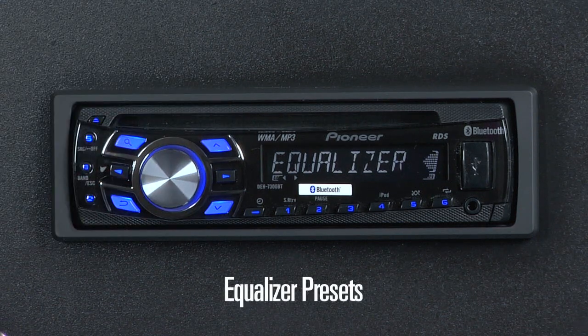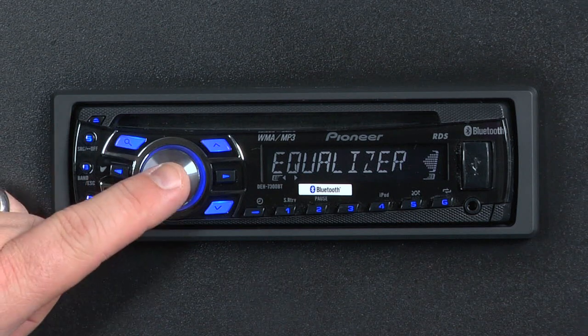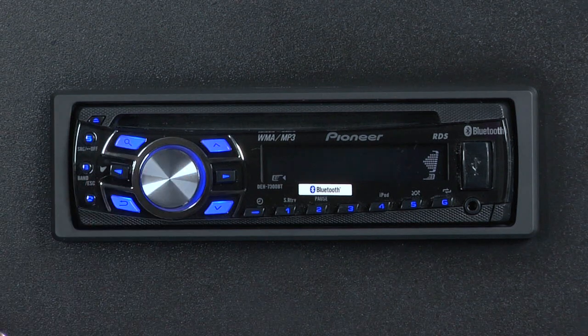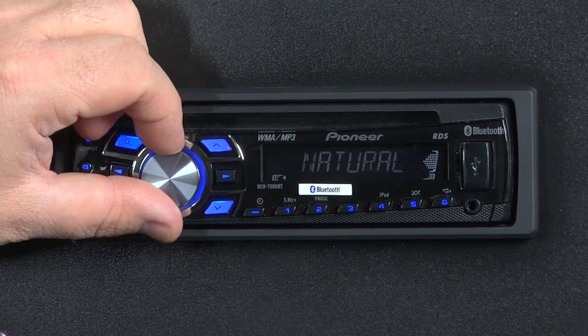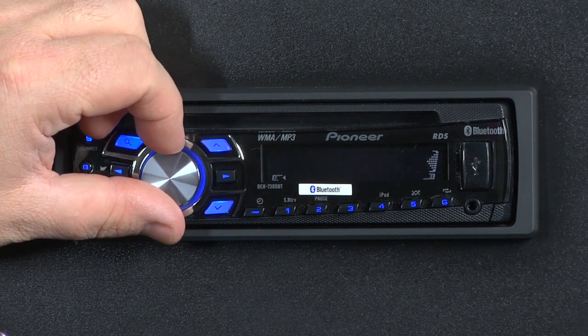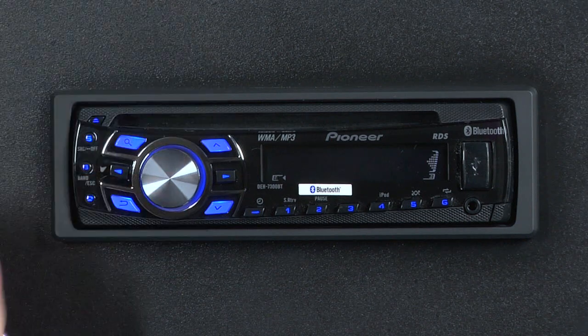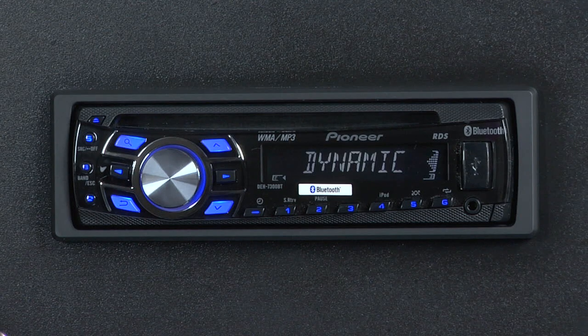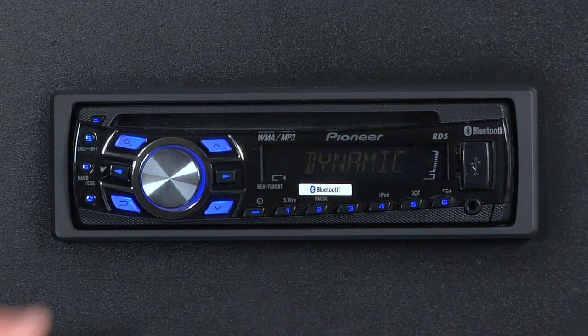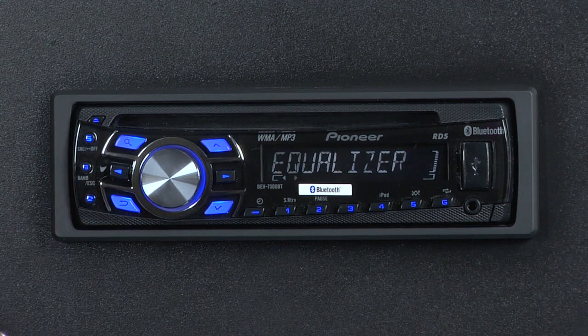This is where we see our equalizer preset settings. We'll hit enter there. We have the dynamic setting, vocal, natural setting, custom, which we'll talk about in just a few minutes. Here's our flat setting, powerful setting, and back around to dynamic. So 5 different equalizer presets. Now we can change any one of those equalizer presets and create a custom setting. We'll show you how to do that. I'm going to go back 1.